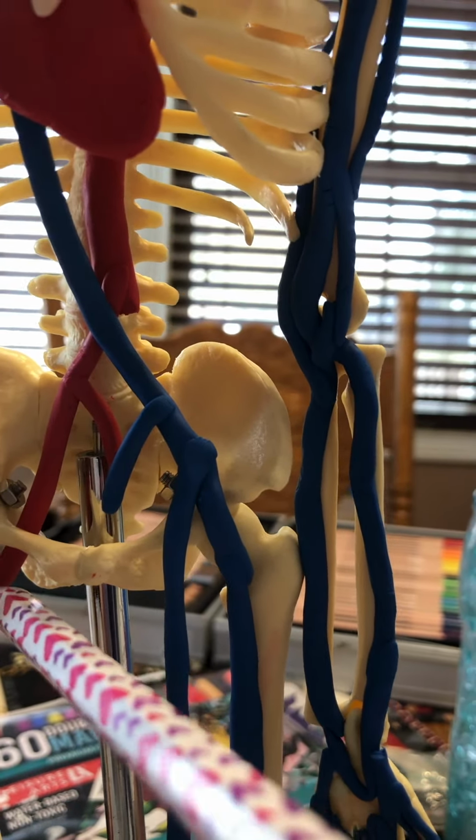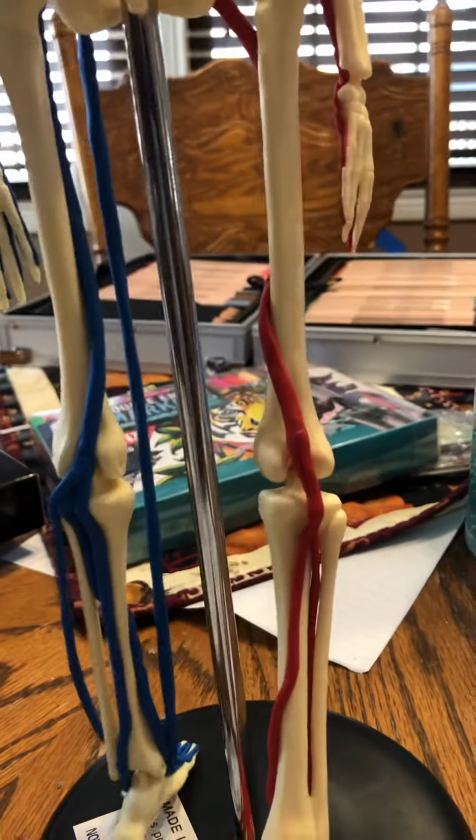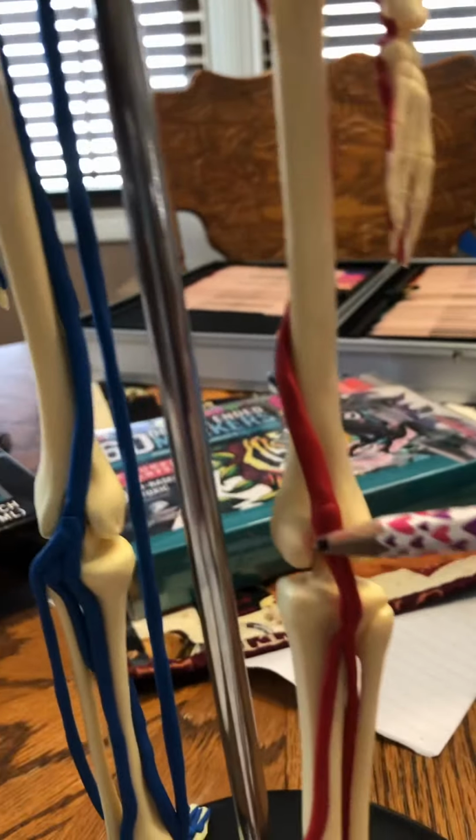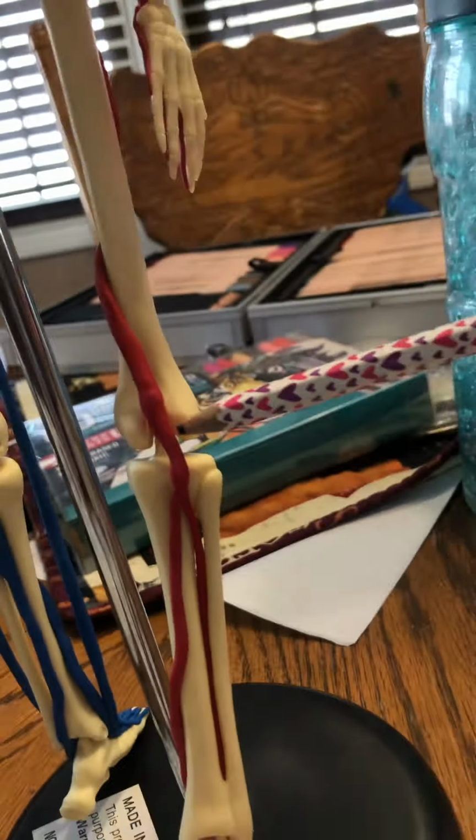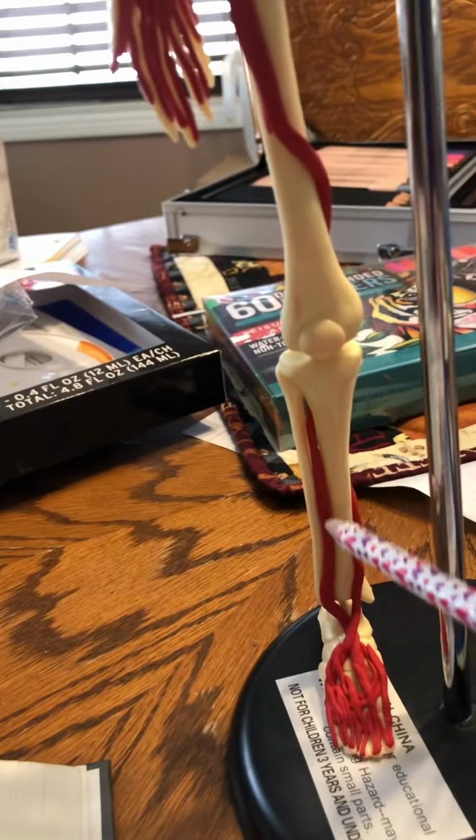And from the femoral artery, it comes into the back of the kneecap. This is your popliteal artery here. And then this one right here is your posterior tibial artery. It's going to wrap around. And between the space here, you have your anterior tibial artery.